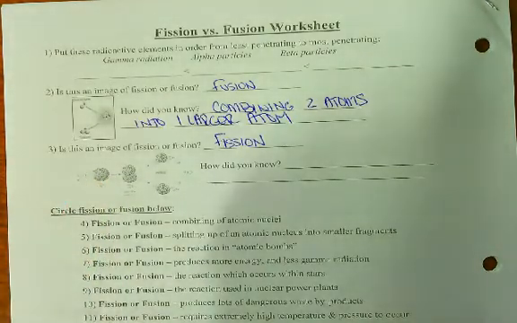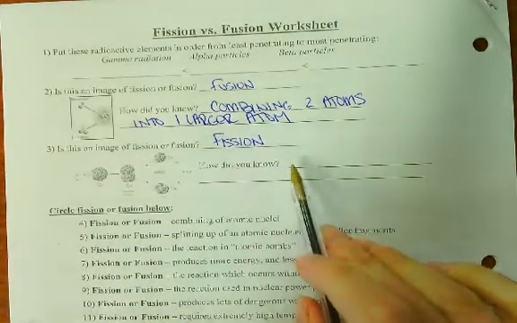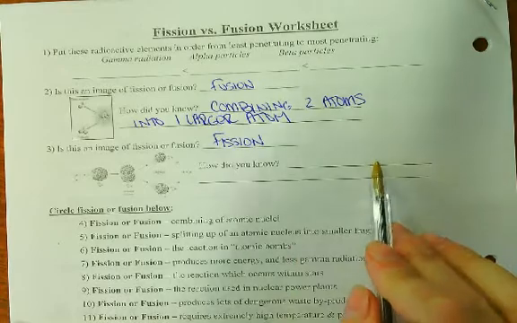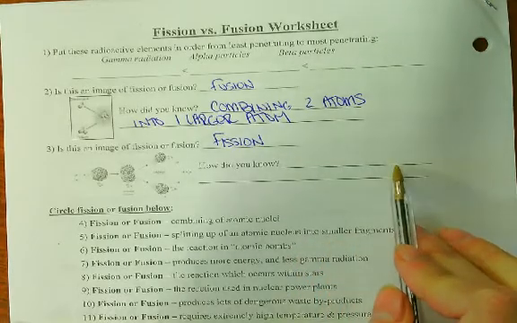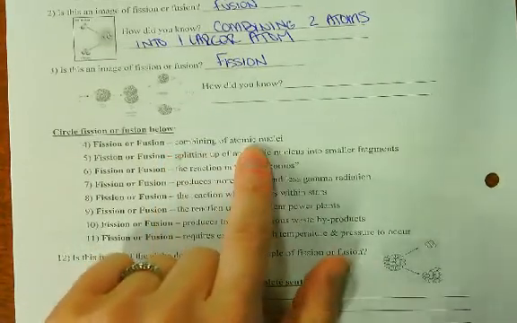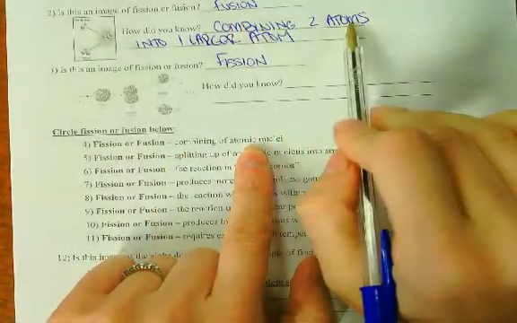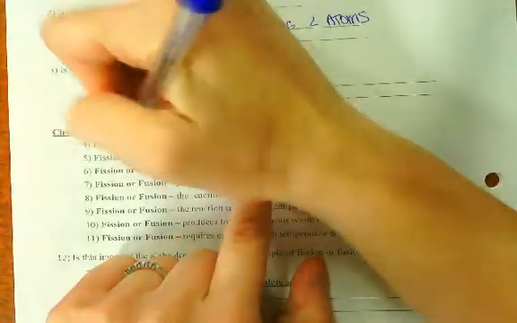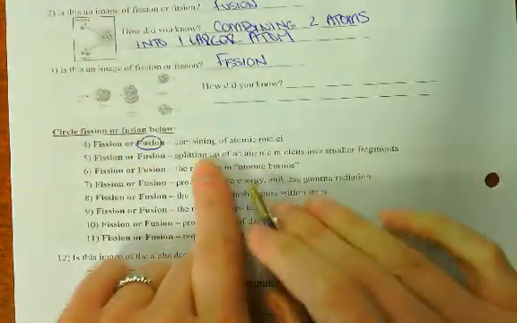Okay? The fission of a nucleus is breaking apart of a nucleus. So I'd say I started with one big atom, and I ended up with two smaller atoms. So now down here, number 4, combining of atomic nuclei. That's exactly what we wrote up here, combining the nuclei of atoms. Okay? So that would be fusion, right?